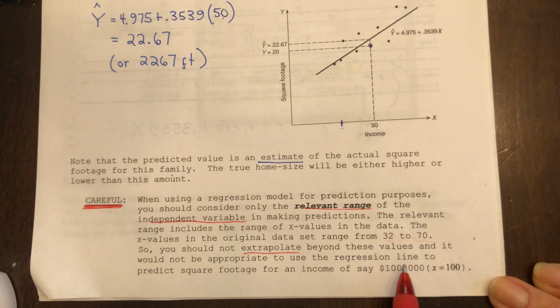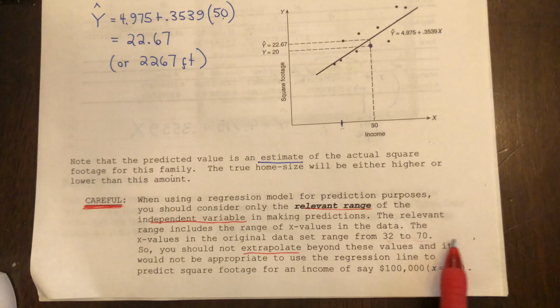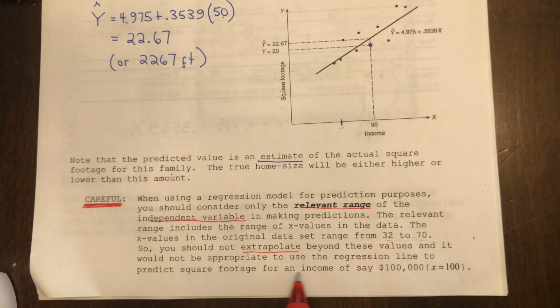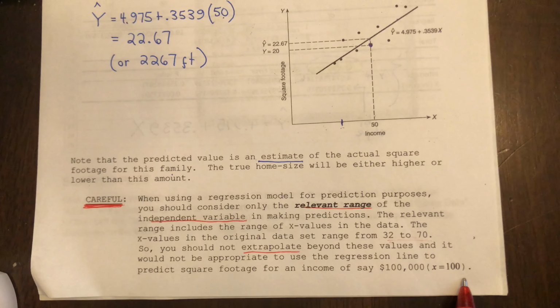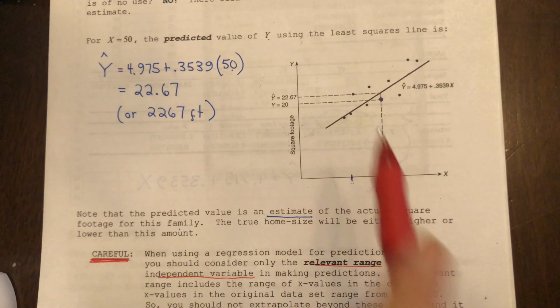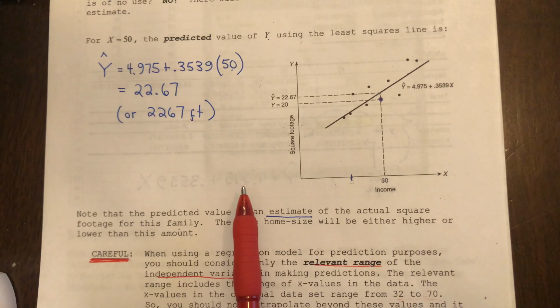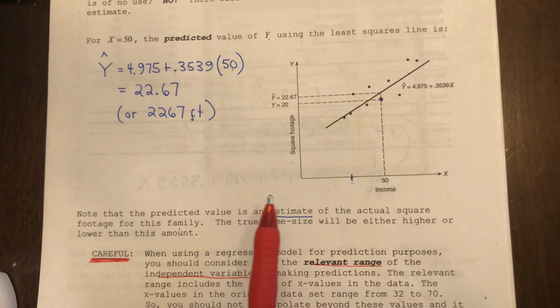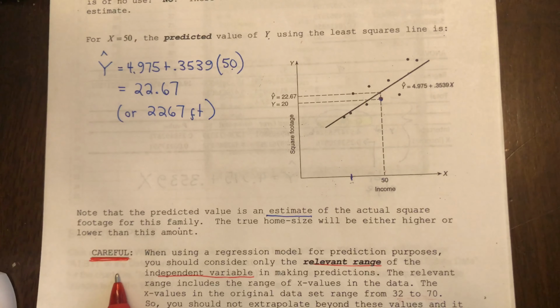You would not want to predict for someone who makes $25,000, because they probably wouldn't live in this community and these things would not hold, or for someone who makes much more. It would not be appropriate to use the regression line to predict square footage for an income of, say, 100,000, because they're completely different criteria. So when we predict using a regression line, you want to stay within the relevant range of the X values. I put some exercises in the homework where I kind of trick you into making sure you remember this. This is very, very important.